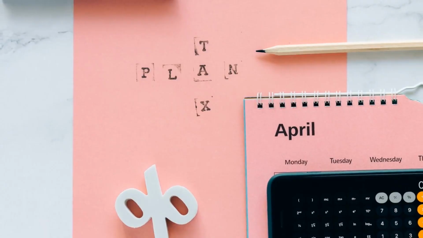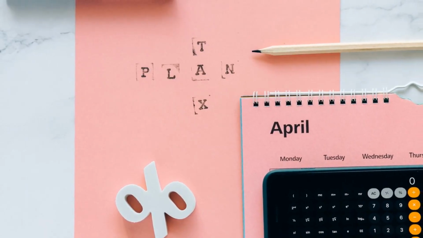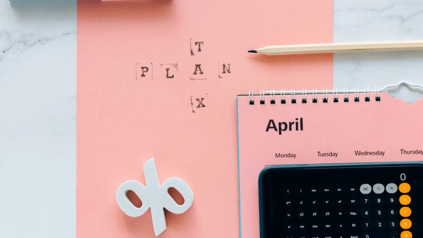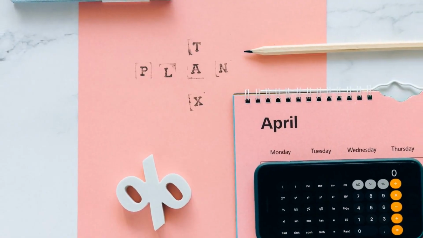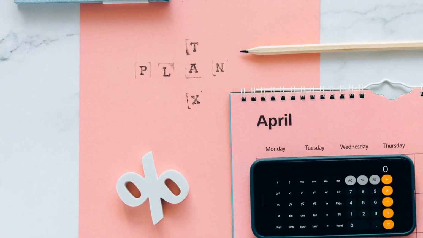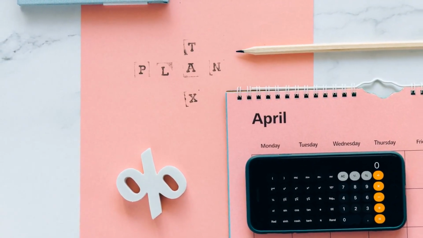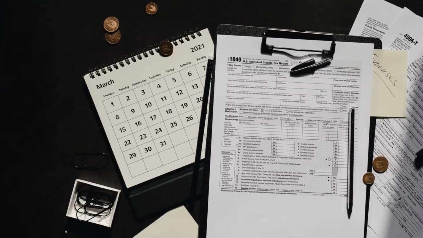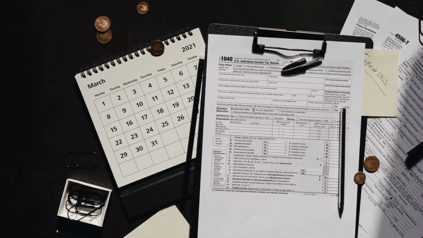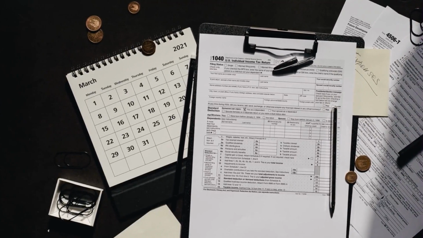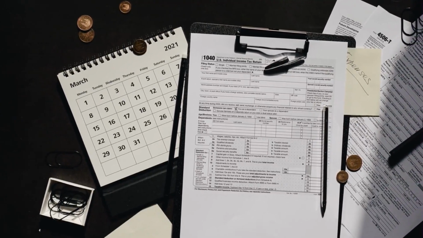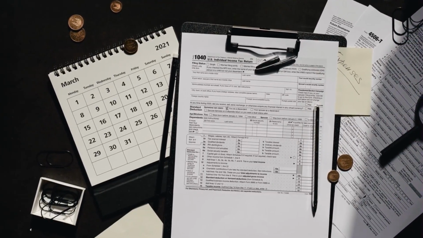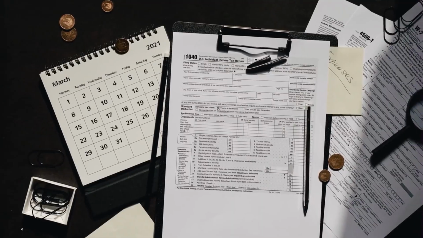For filing deadlines, Form 1120 is typically due on the 15th day of the third month after the end of the tax year, which for most corporations means April 15th. For years beginning after 2025, tax returns will be due by October 15th. If you need an extension, file Form 7004, which extends the due date to September 15th.